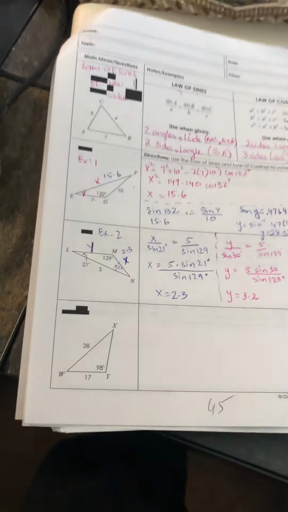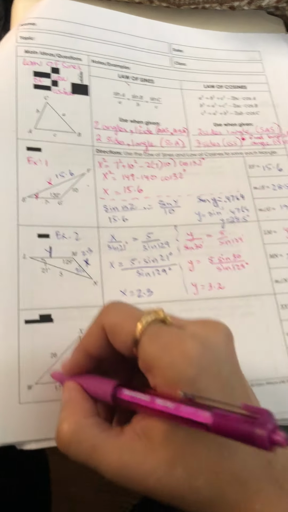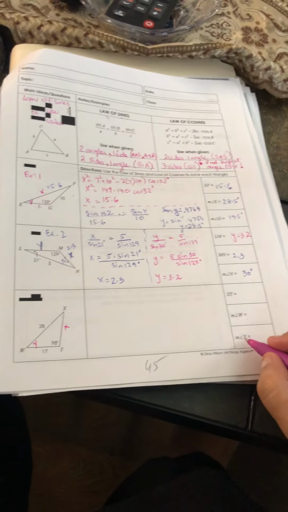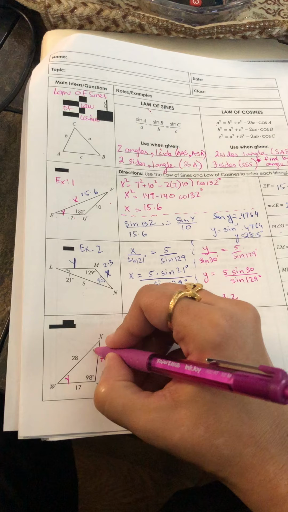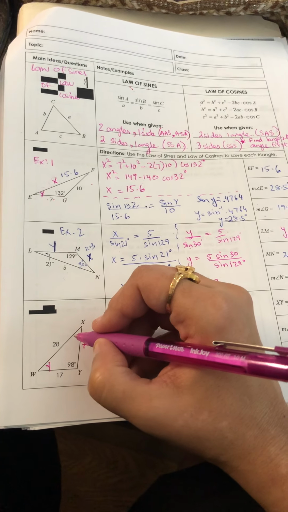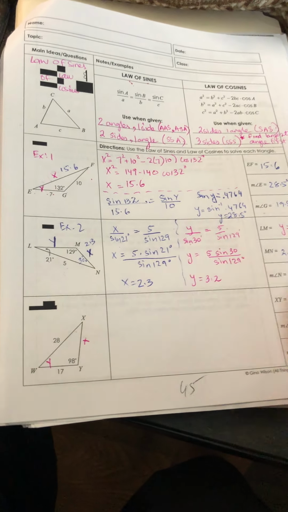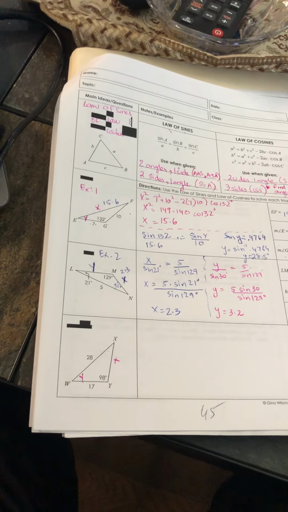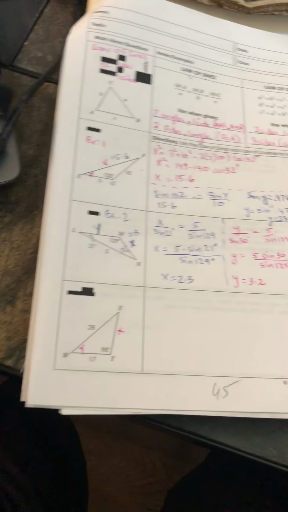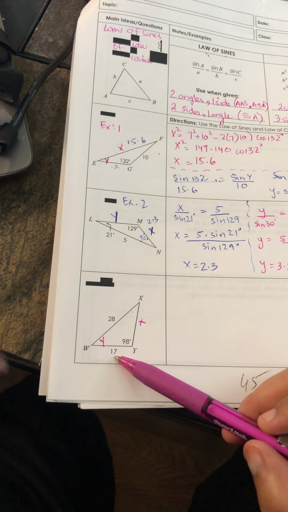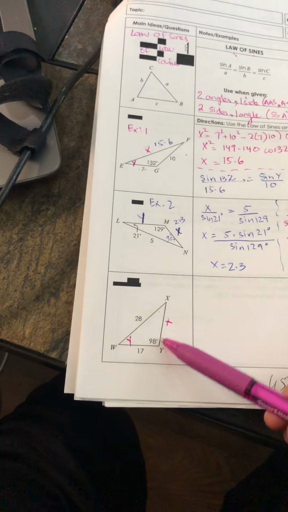Okay, let's do another example. The same case. What we have to find out is xy, which is this, I have to find angle W, which is this, and angle X, which is this. Once we know this, we can find that angle. So what I know is two sides and the opposite angle.